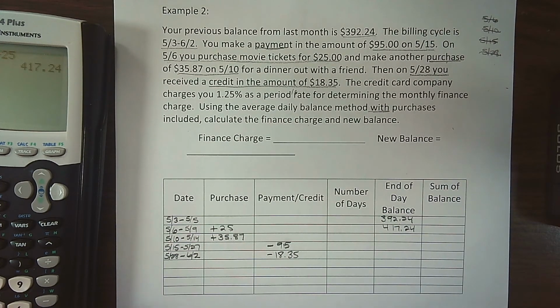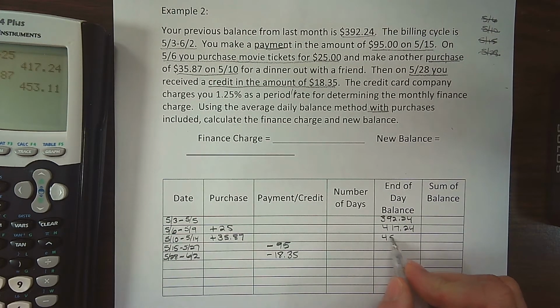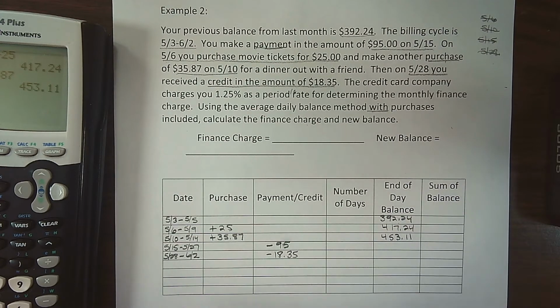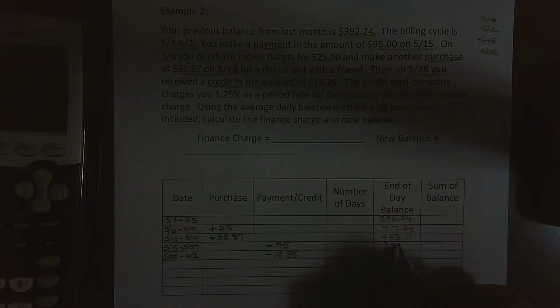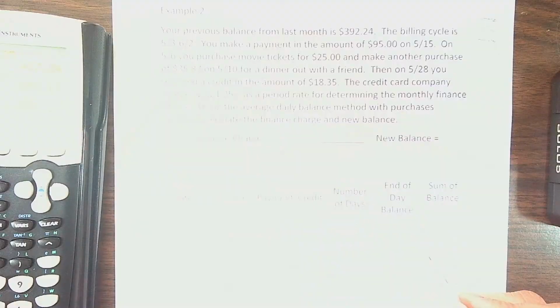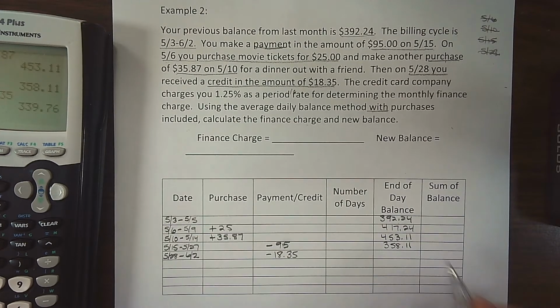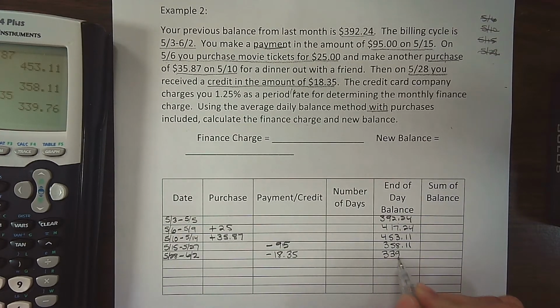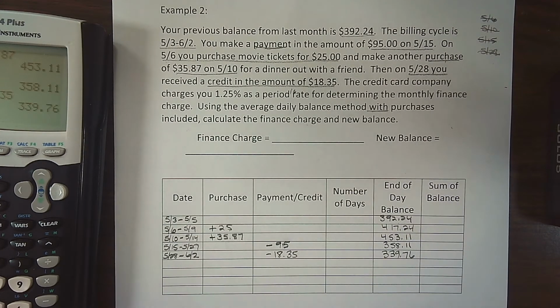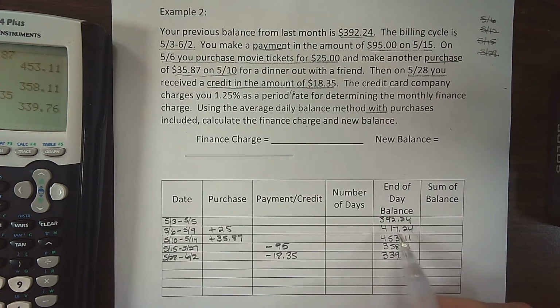I'm going to add in the next purchase of $35.87. That gives me $453.11. And I'm going to take away $95 for the payment, $358.11. And I'm going to also subtract $18.35 for the credit, $339.76.